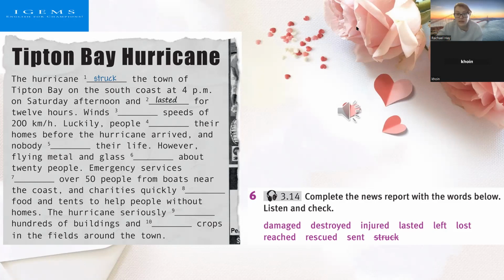What is number 3? Wind something. We know reach. Winds reached, good. Okay, number 4. People left. Yes. Okay, number 5. Injured. No, and nobody something their life. So you can't injure your life, you can injure yourself. Loss. Good.